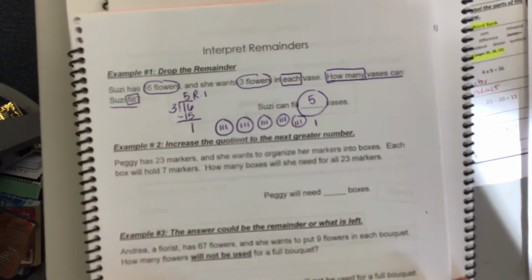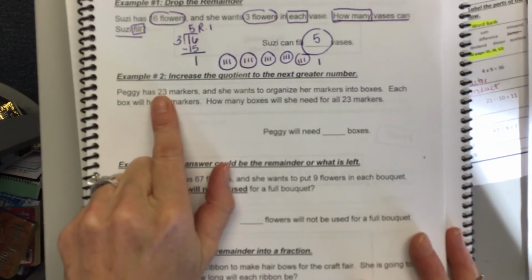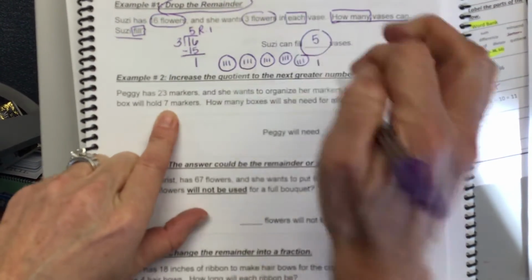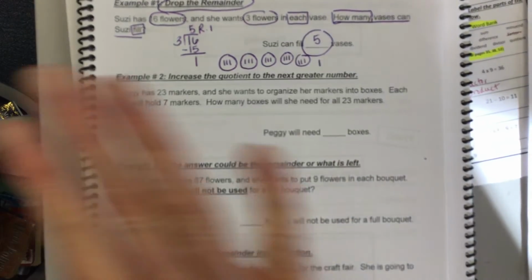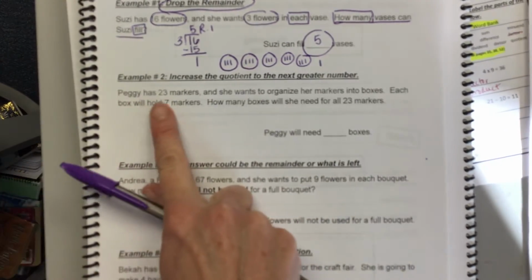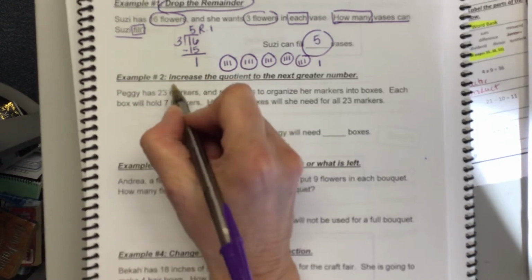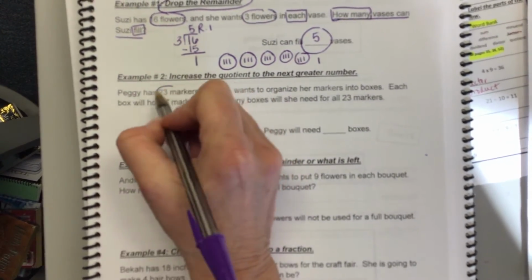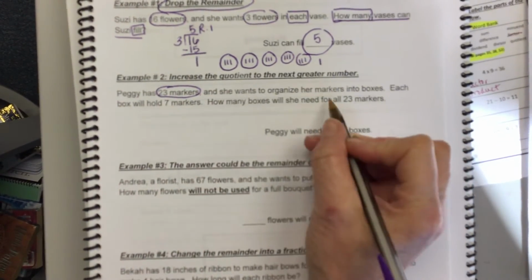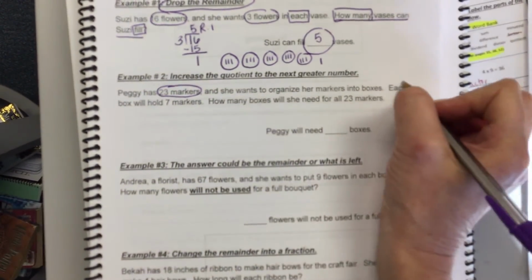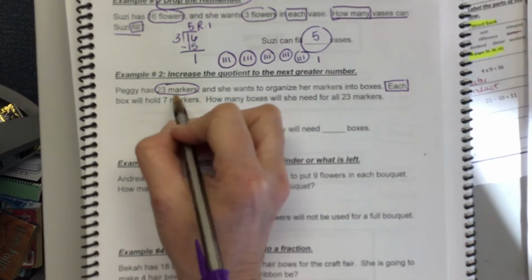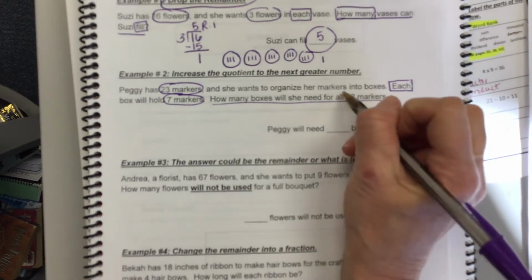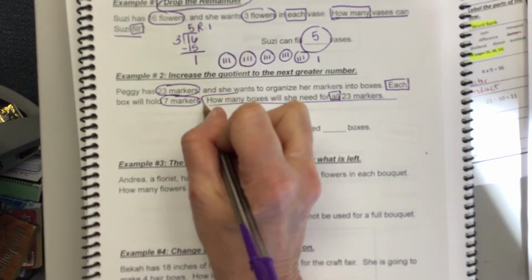Okay, now we have example 2. So in this example, let's just go with they dropped the remainder. We did not include the remainder in our answer, it was just 5. Now example number 2. It says increase the quotient to make the next greater number. Peggy has 23 markers, and she wants to organize her markers into boxes. Each box will hold 7 markers. How many boxes will she need for all 23 markers?